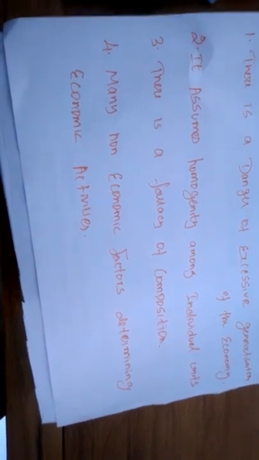Another limitation is the effect of non-economic factors. Many non-economic factors also determine economic activities. Examples of non-economic factors, anybody knows? Some examples are infrastructure facilities, education, transportation, banking facilities, advertising facilities, planning, government policies, and the work of the people who are working in our family.